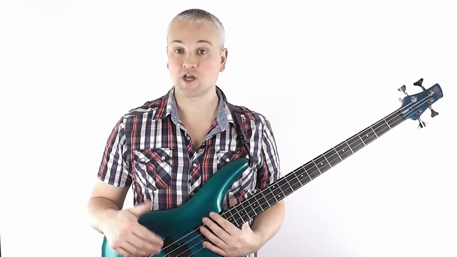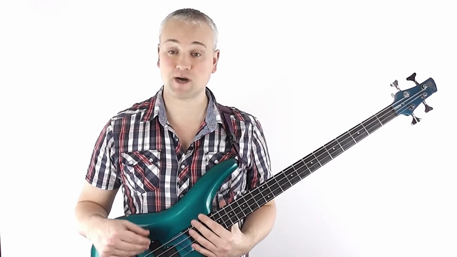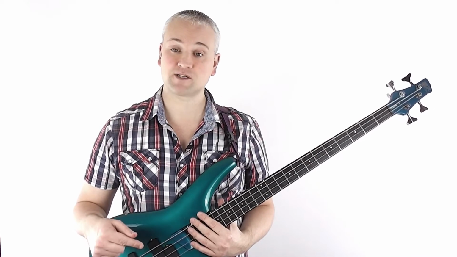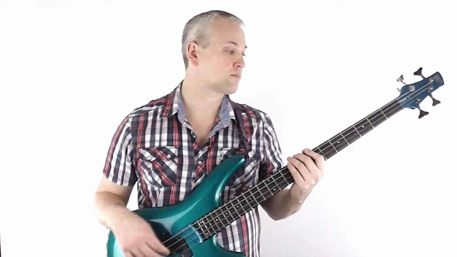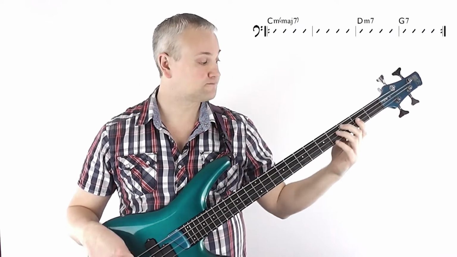So again, let's try the same chord progressions that we just tried with the triads, but with seventh chords. So the first chord progression is going to be C minor major 7 for 2 bars, D minor 7, G7. Okay, so 1, 2, 5.